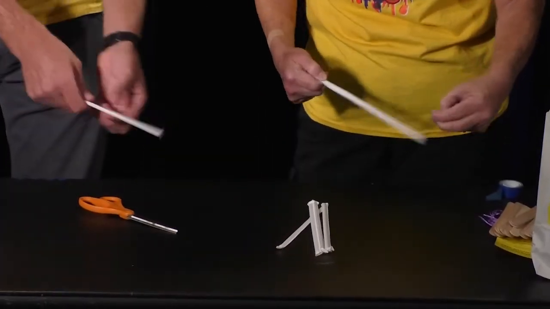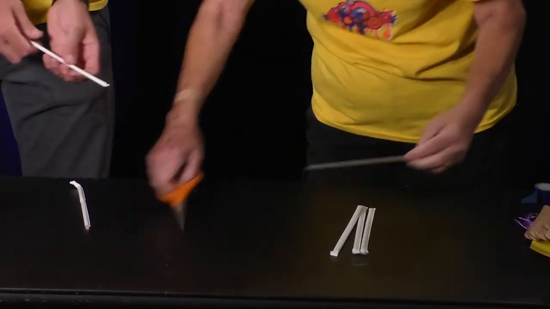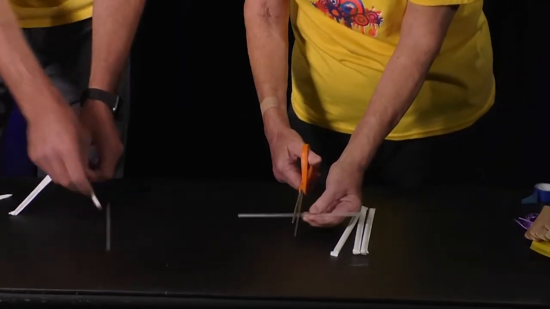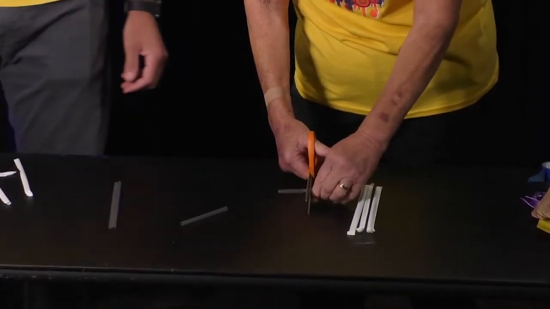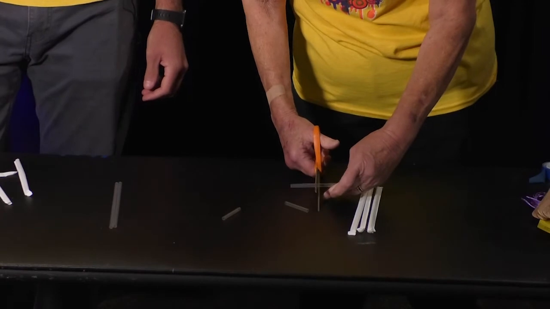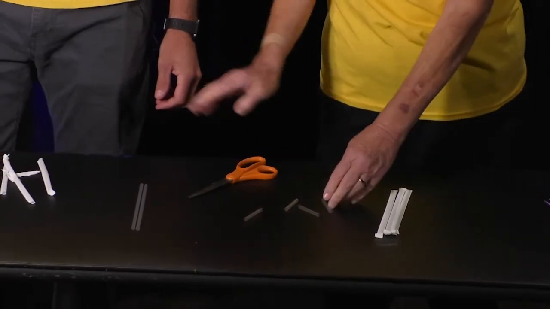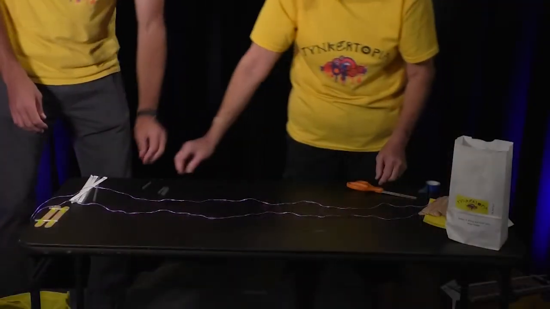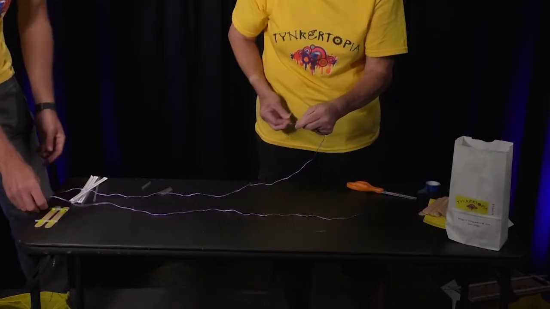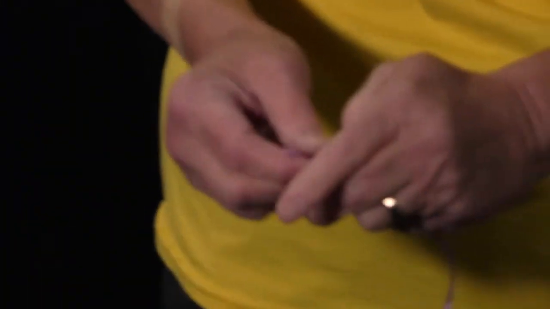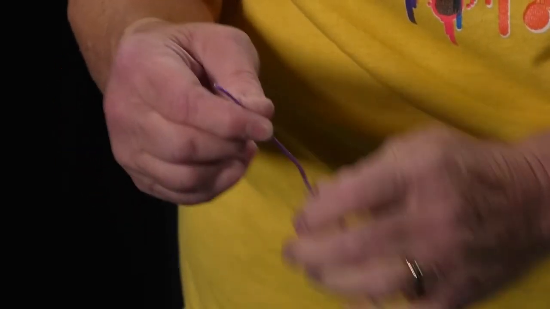We're going to cut each of our straws into 4 pieces. So I'm going to find the approximate middle and do a little snip here and a little snip here. So each of your straws will be divided into 4 pieces. Once you have all your straws cut into 4s, what you want to do is take your straw, and we're going to put 10 quarter straws onto each of our strings.